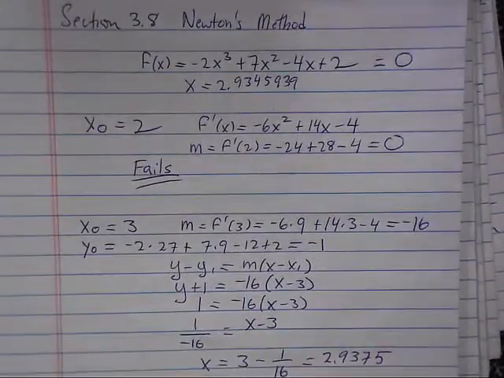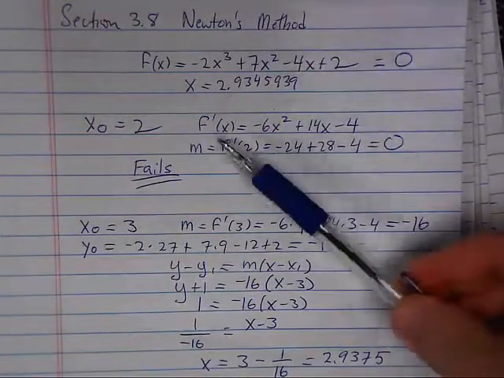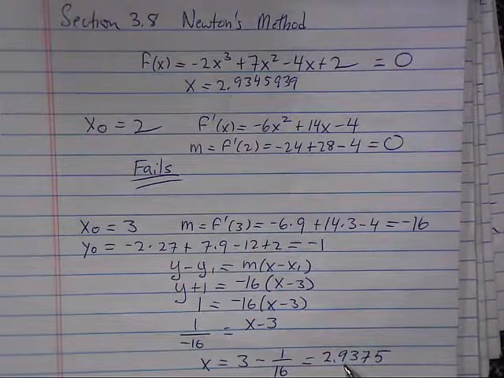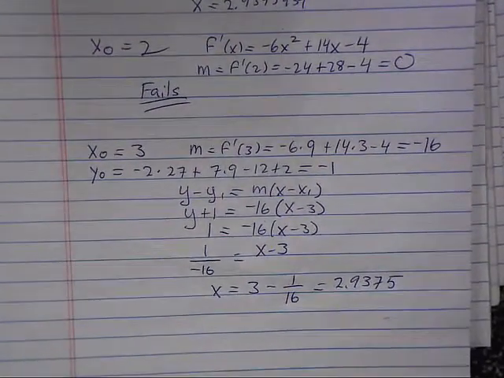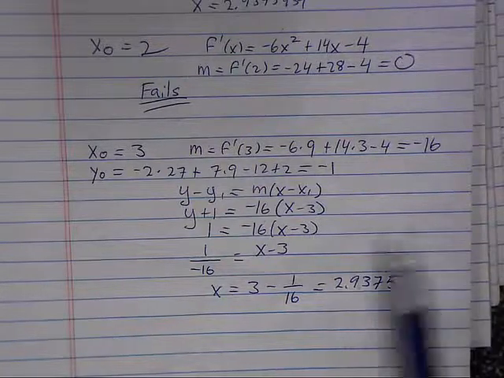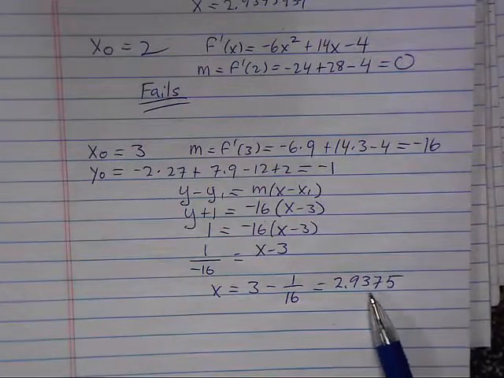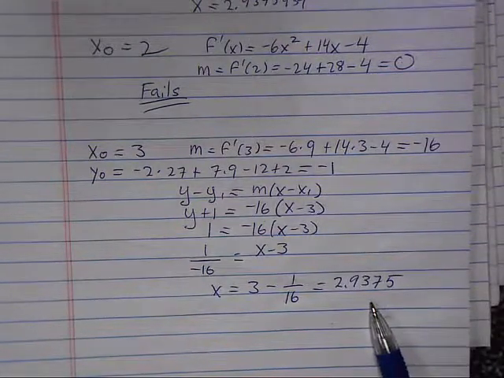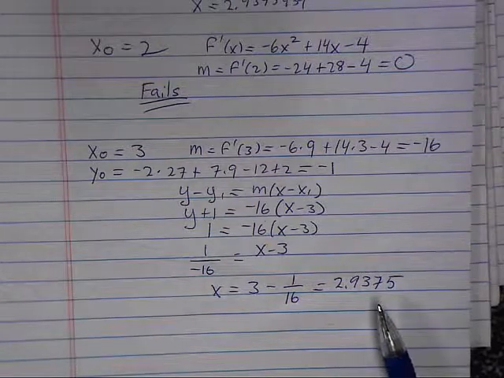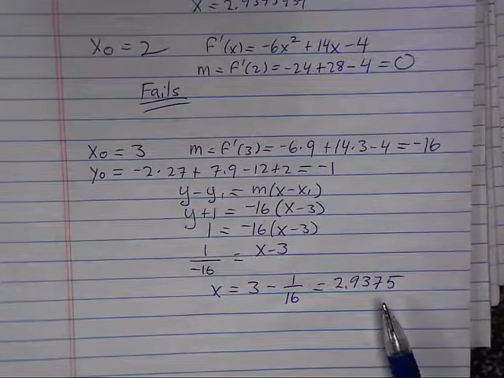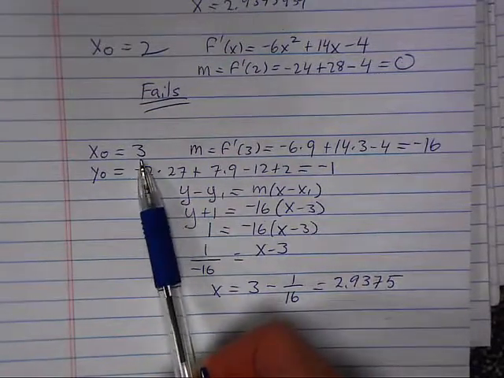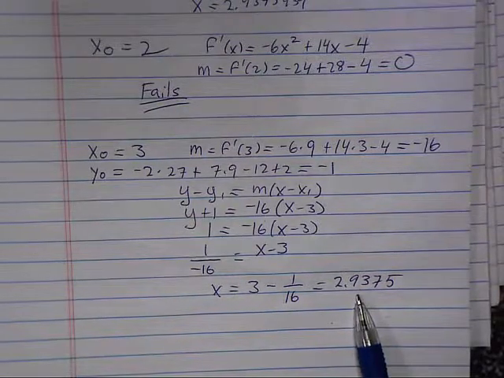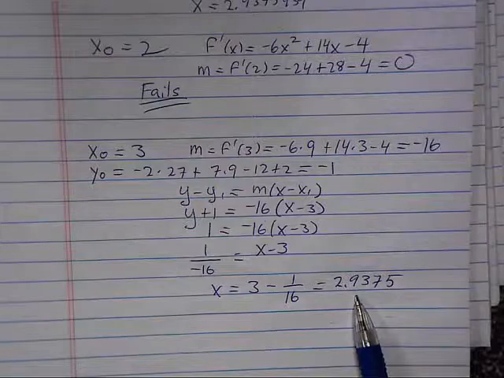Okay, so I want to go back and remember, the calculator told us the right answer should be 2.9345939. We made a guess that the answer should be 3, and we did Newton's method, and now we have that the x-intercept here is 2.9375. Is that pretty close? Pretty good, isn't it? How can I get a better estimation? Take a closer guess. So what's a guess? Our original guess was 3. What's a guess that's closer than 3? How about 2.9375? That was closer, wasn't it?